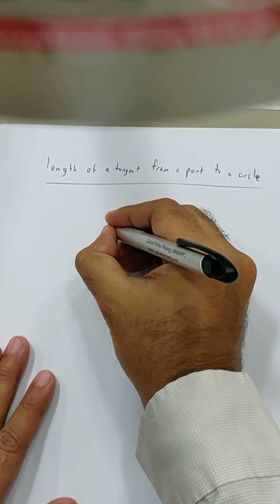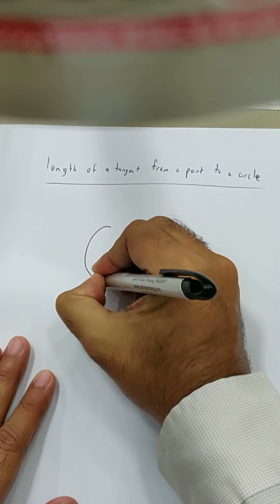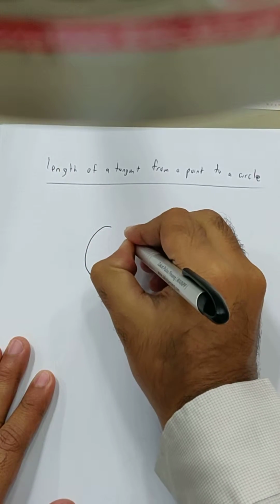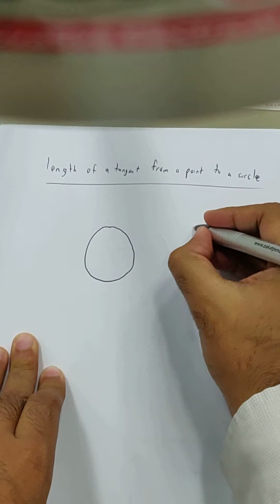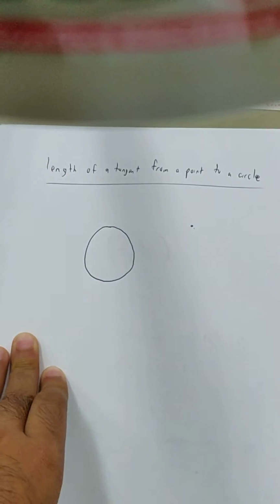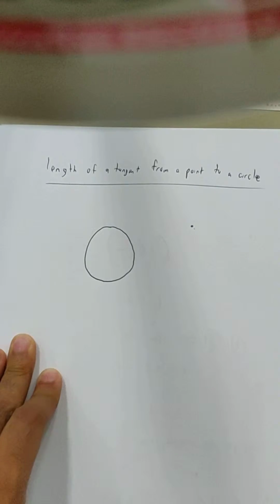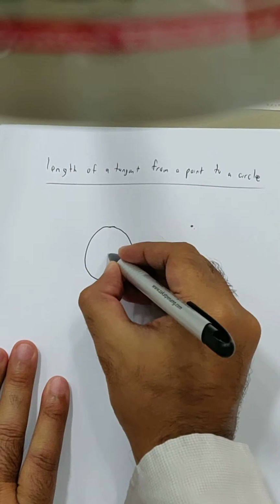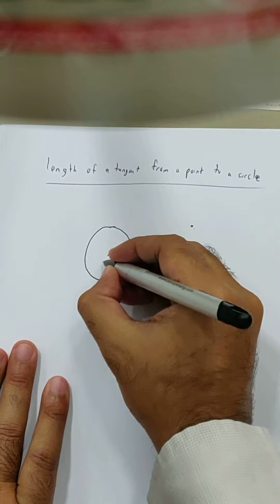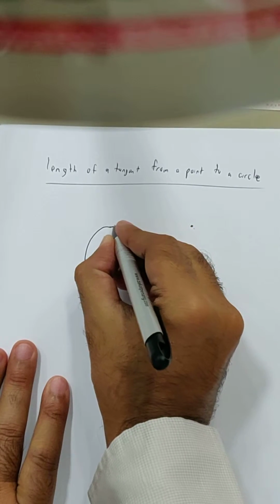Okay, let's say you're given something like this. And then you're given this point here, and I want you to find this length. This is our center, and I want you to find this length.